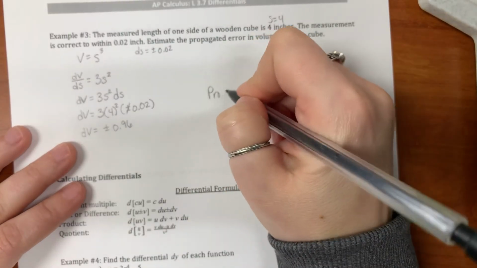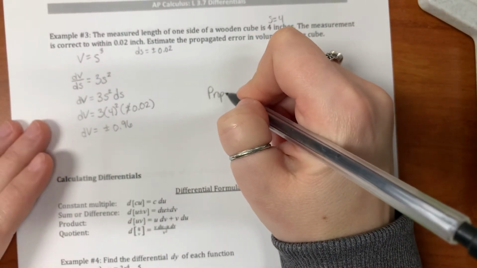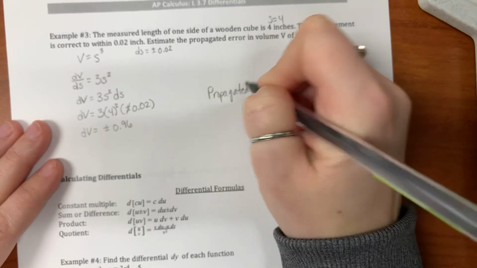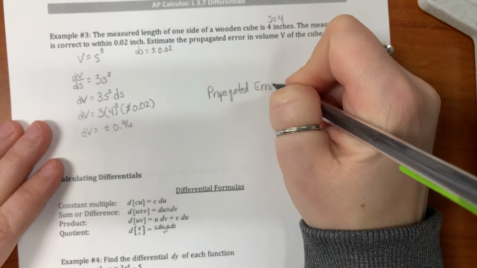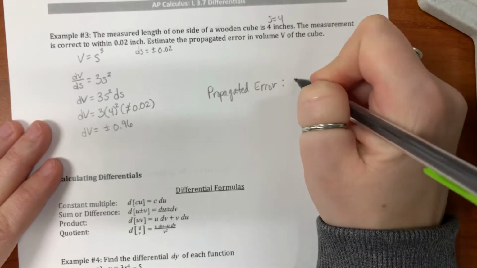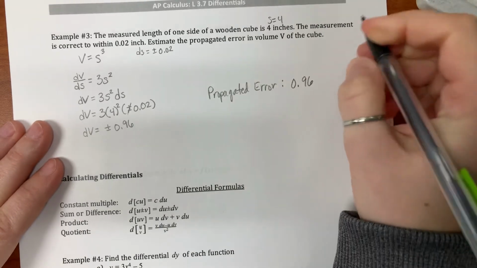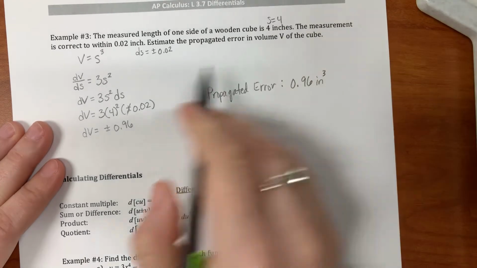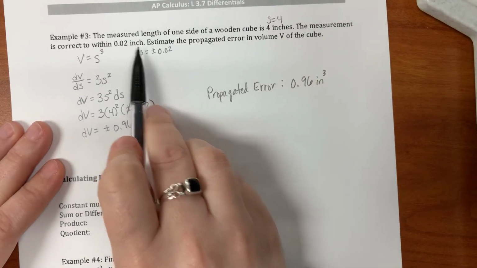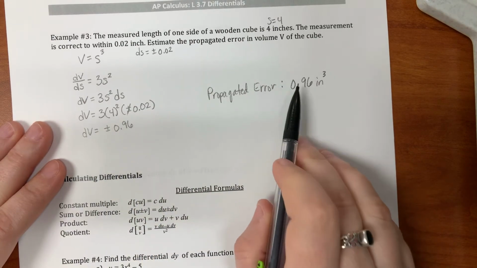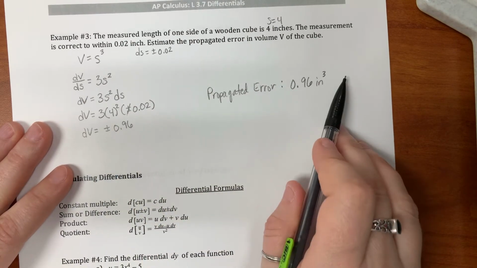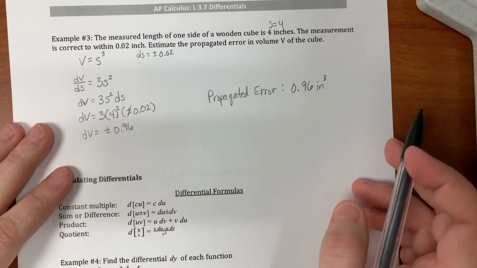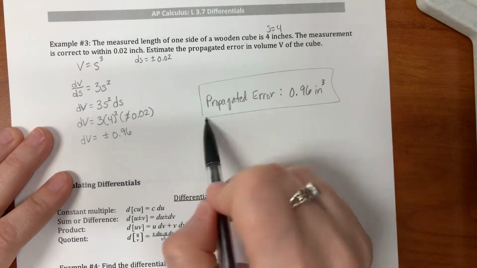The propagated error is 0.96, and we were talking about volume, so inches cubed, because this was in inches. So I could have an overestimation of 0.96 or an underestimation of 0.96 if I'm calculating that volume.